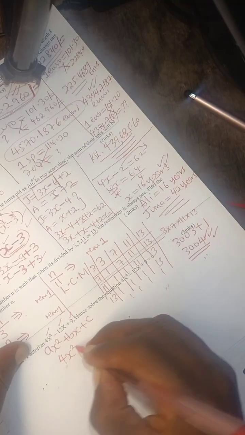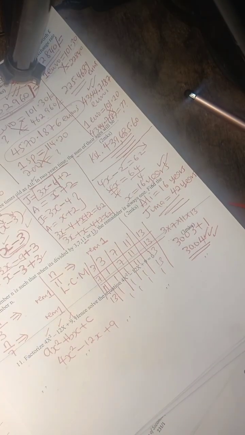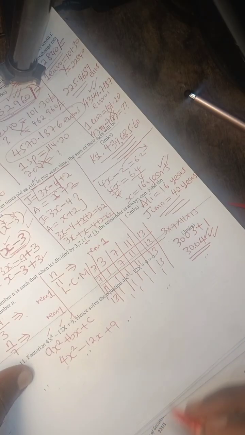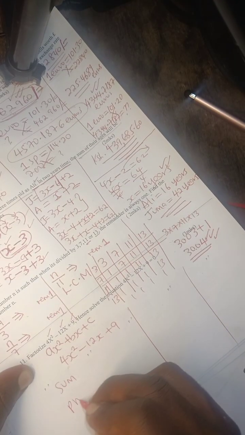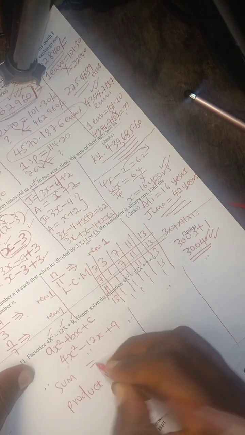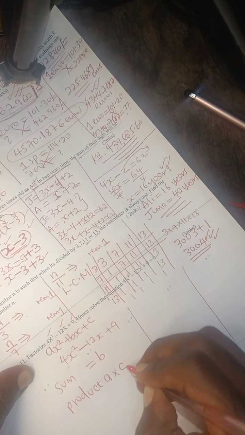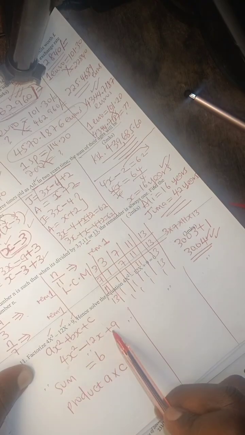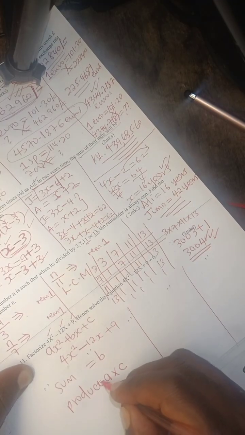We have 4x squared minus 12x plus 9. So we need to use the factors. We need to actually factorize and be able to get the answer to this. How do we even proceed using the factorization method? Come here and write down the sum and the product. Our sum is b and our product is a times c. So the first step of solving this quadratic equation is to get the sum of this quadratic equation and get the product of this quadratic equation.